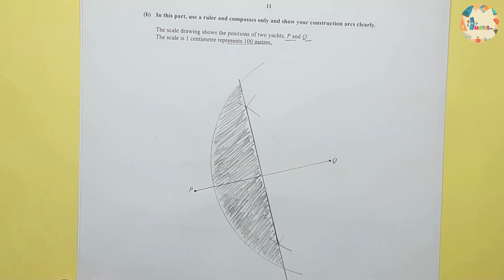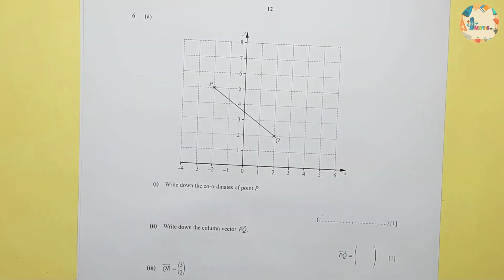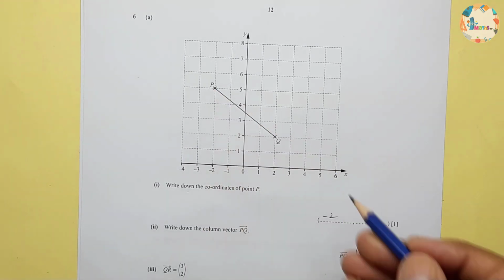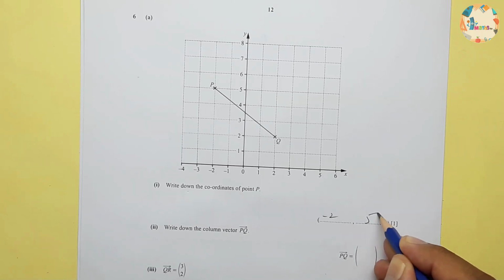So this is the portion, this is the area where yacht Y will be. So this is done. Then question number 6a part, write down the coordinates of the point P. So point P is having x value as -2, so we can write here -2, and y value will be 5, so it will be -2 and 5.